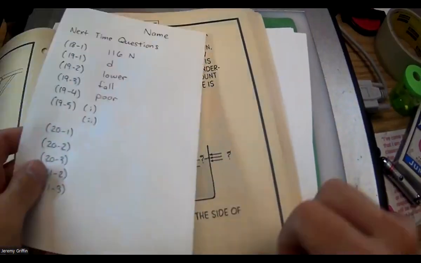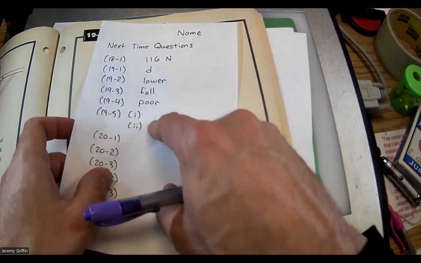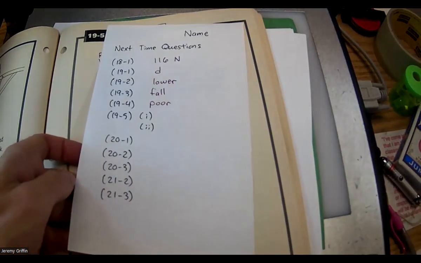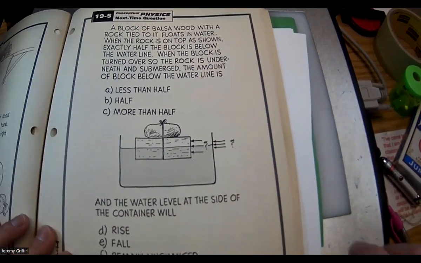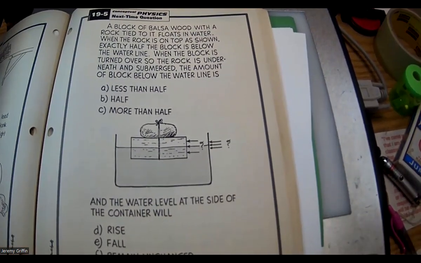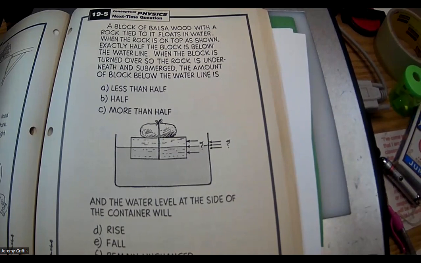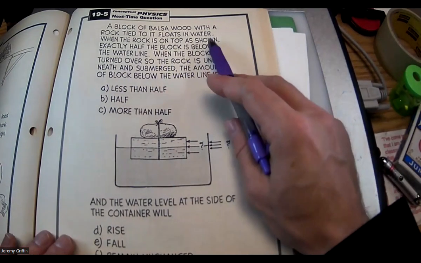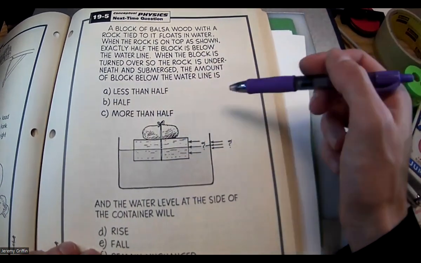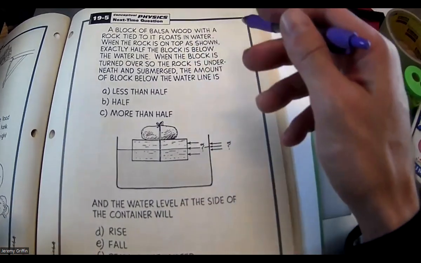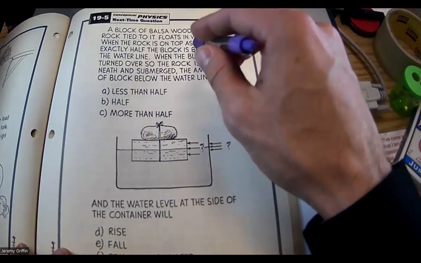Okay, now this one's a two-parter. So 1905. A block of balsa wood with a rock tied to it is floating in the water. Now, see how you have the rock tied to the top of the balsa wood. You guys know balsa wood, it's really low density wood. You might find it in craft stores.